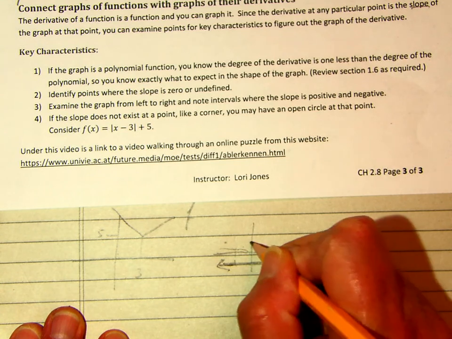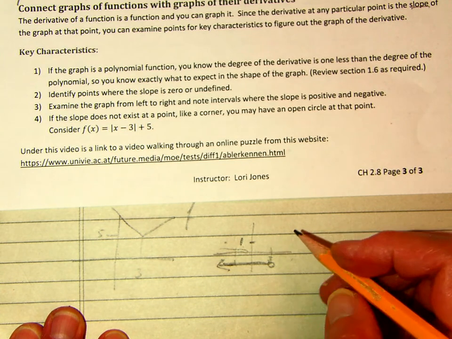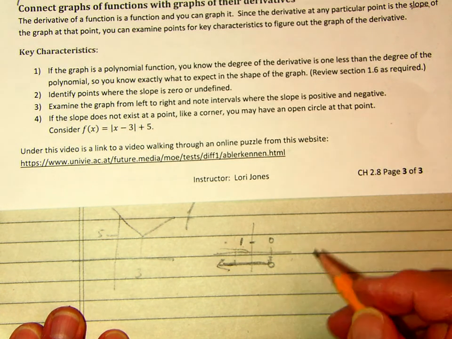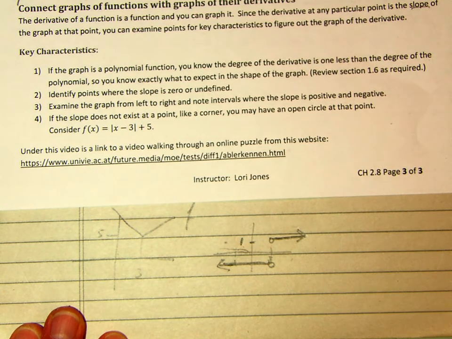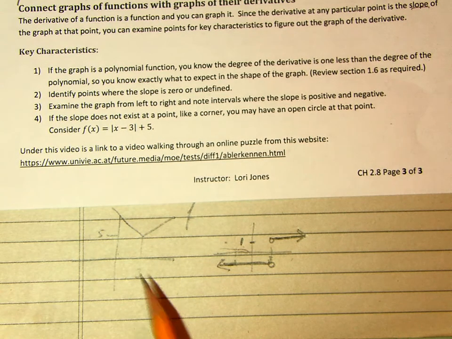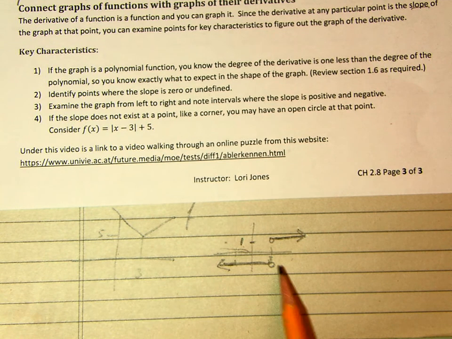This is -1. This is 1. So given the corner at x equals 3, we are undefined.